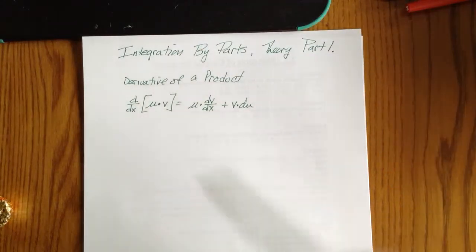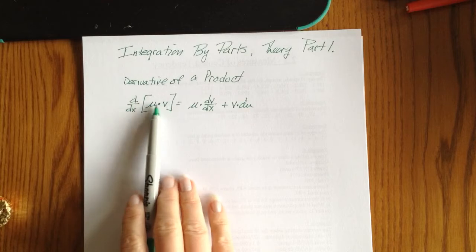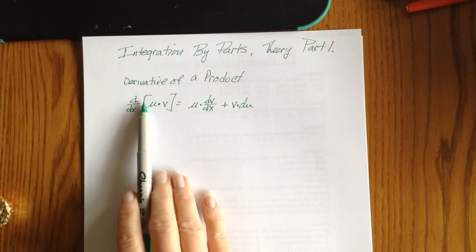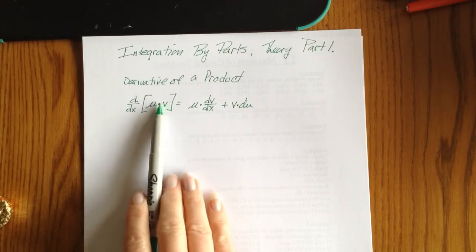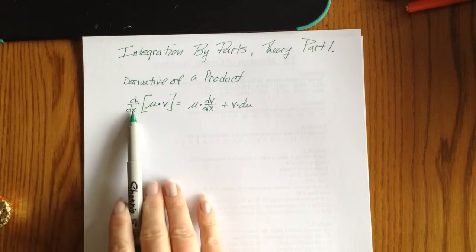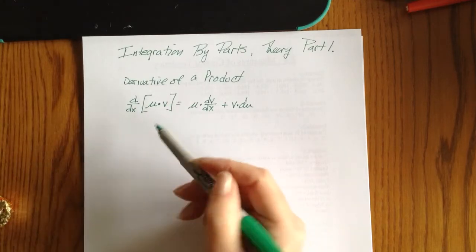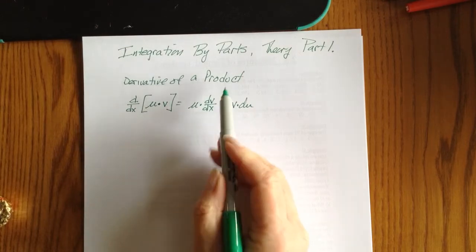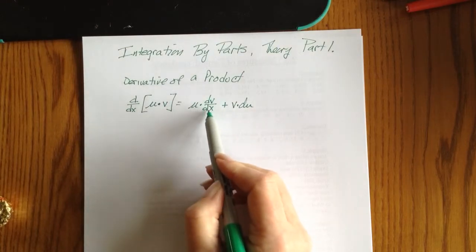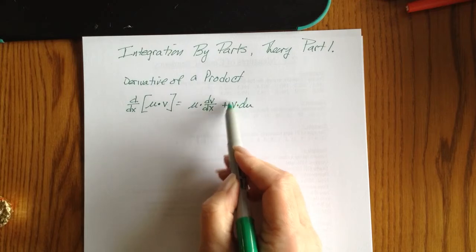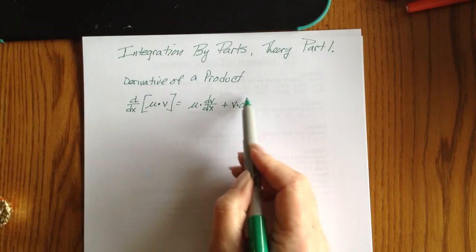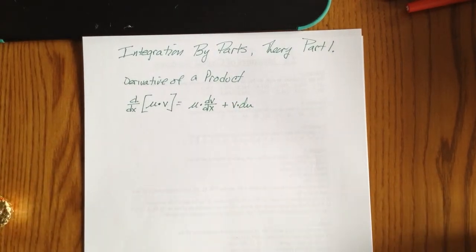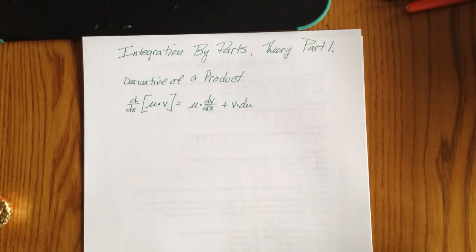Okay, so here we have a product of two functions of x. u is a function of x, v is a function of x, and I'm taking the derivative with respect to x. You know the product rule. First times the derivative of the second plus the second times the derivative of the first. Okay, so we're going to start here.